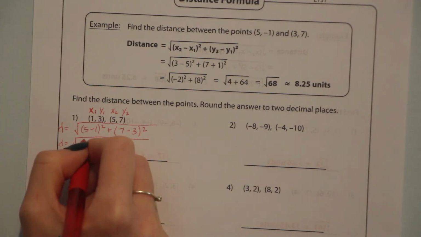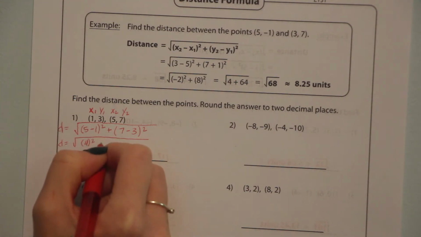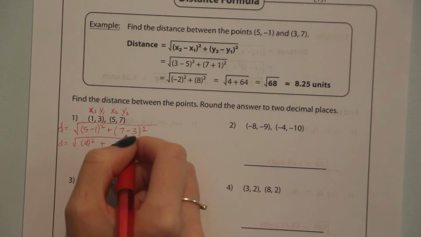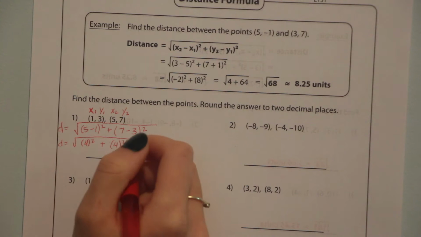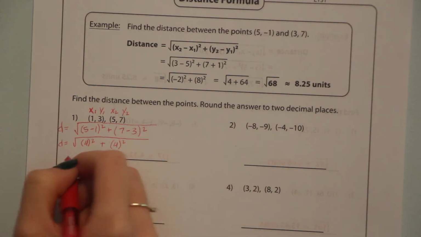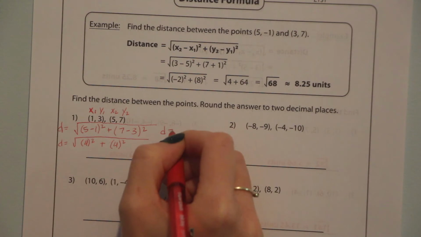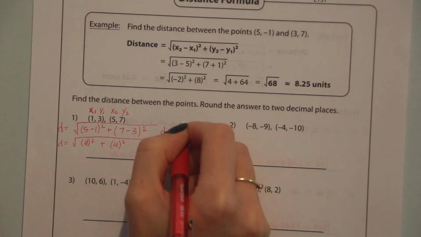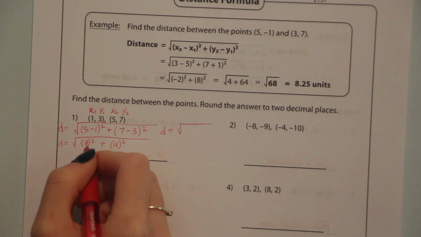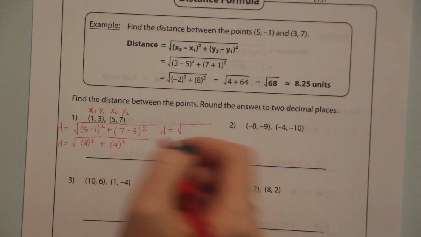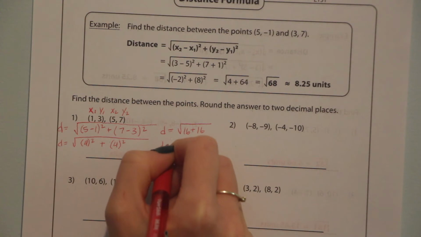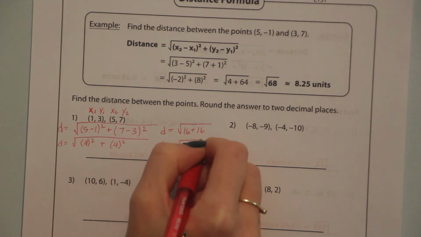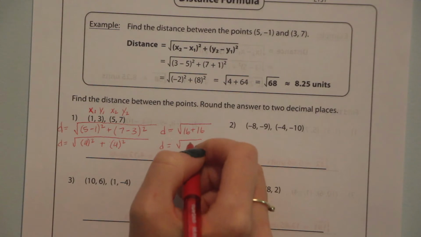So we've got 4 squared plus 7 minus 3 is also 4, so 4 squared, and then that can be broken down even more into the square root of 4 squared is 16 plus 4 squared, which is 16, so 16 plus 16, and then we can break that down even more to the square root of 32.